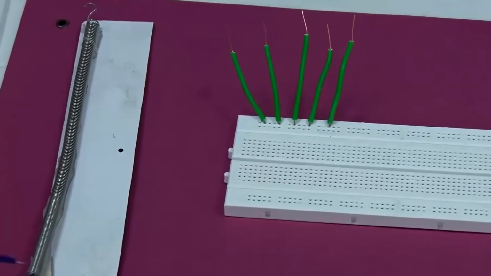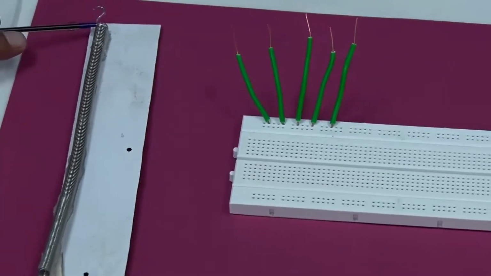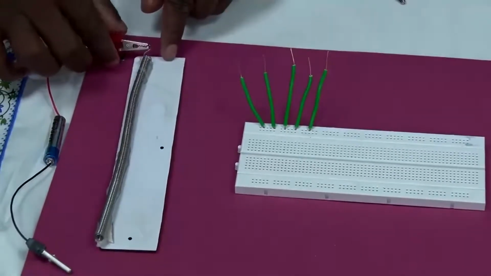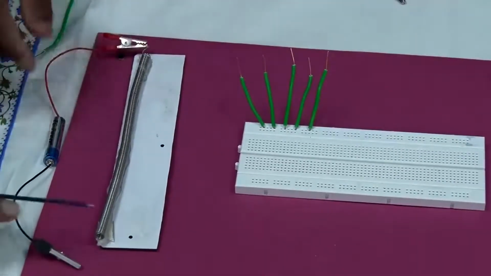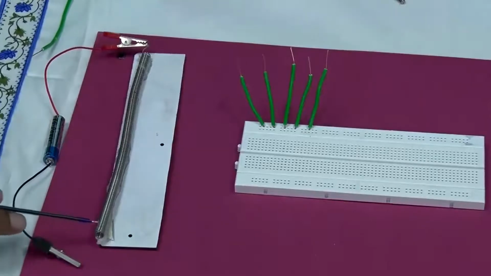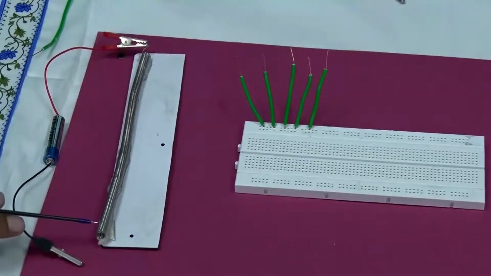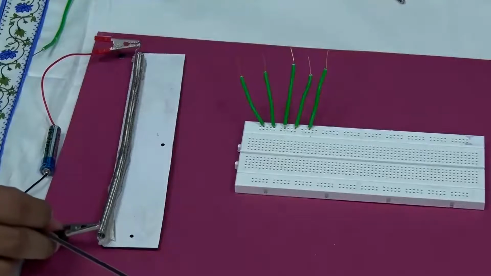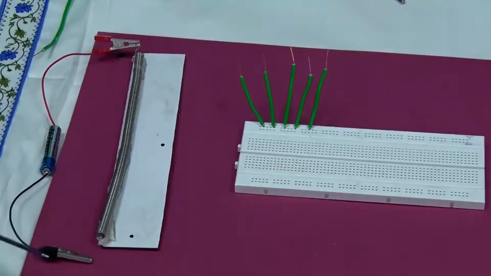Do not connect it, but keep it close. And this we will be connecting to this point when the actual circuit is ready and we will be taking readings. That time we will connect it here. So, this is a kind of switch. I put it here and it is on. I put it here, it is off. Okay. So, this is one part.